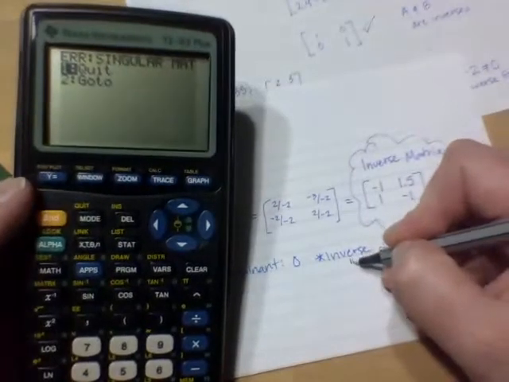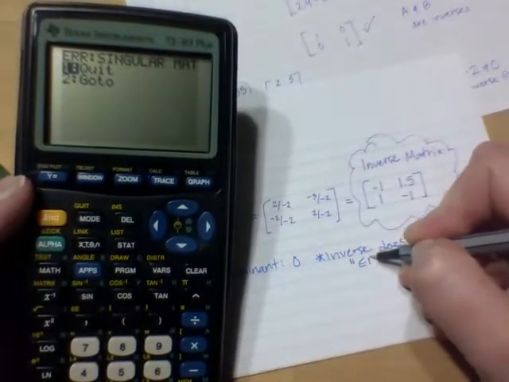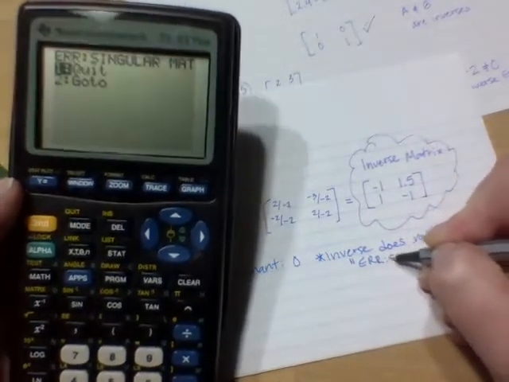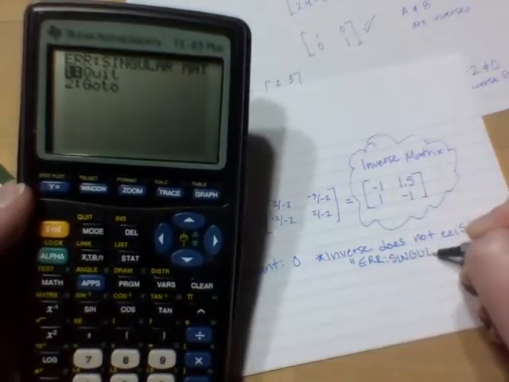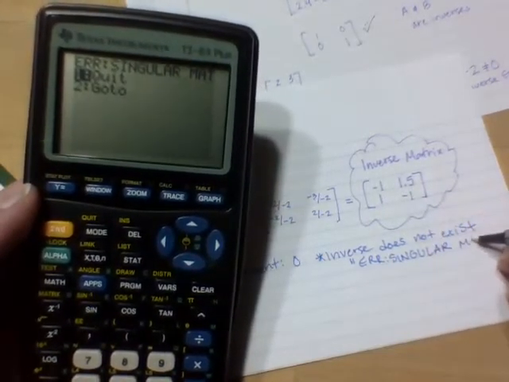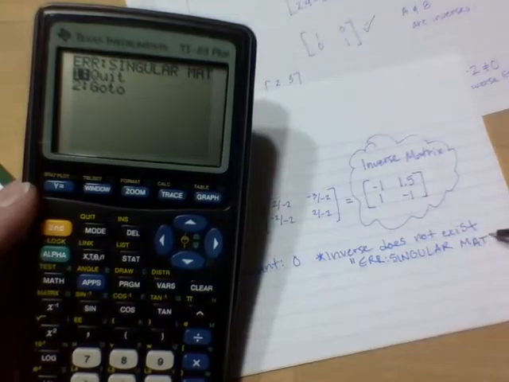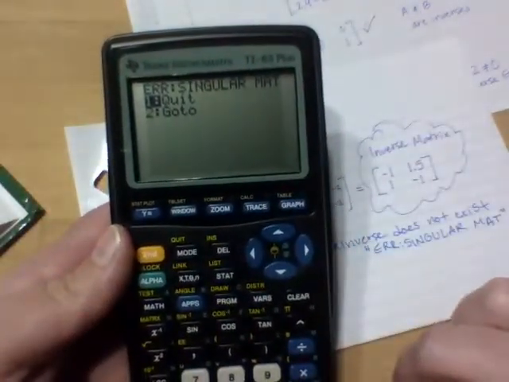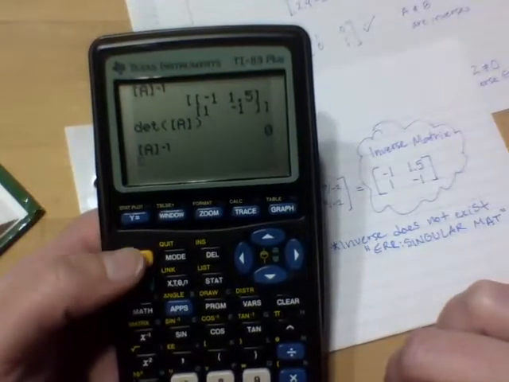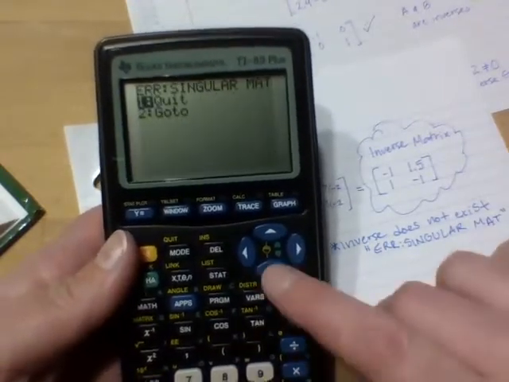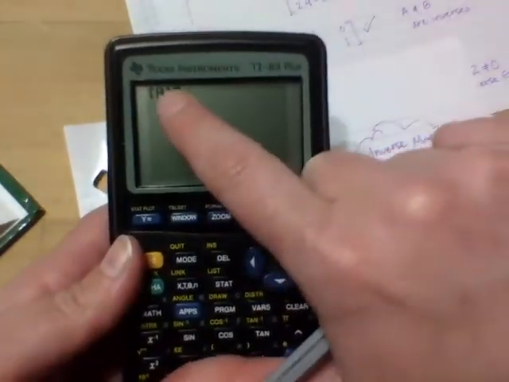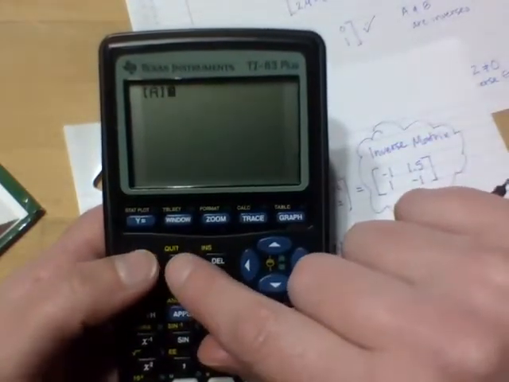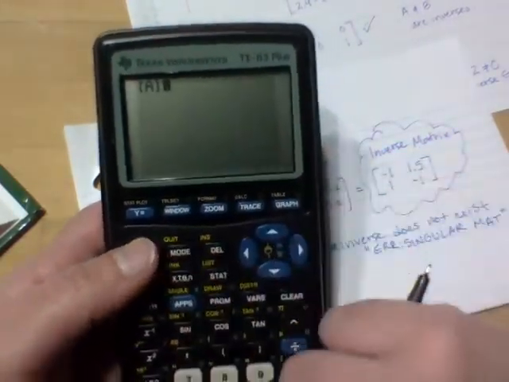So again, the calculator language is going to be an error, and it's going to say singular mat. You can either quit, which would just go back to the home screen, or you can actually go to, which just means that it's going to allow you to type over what you just put in.